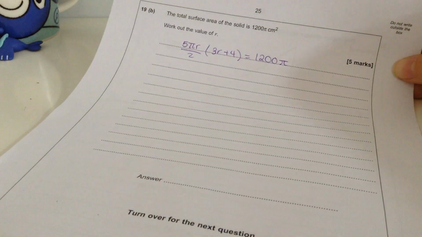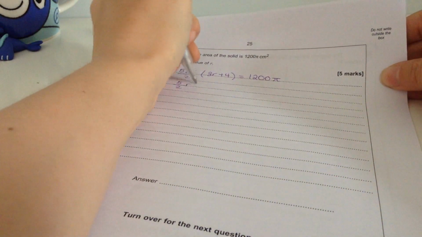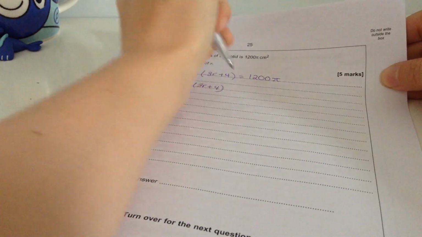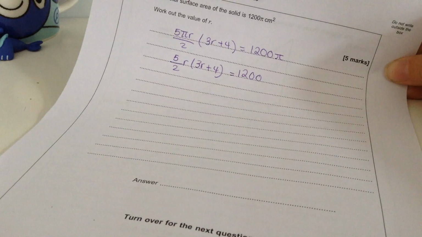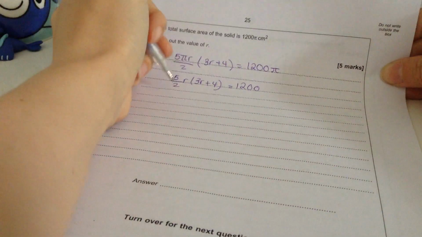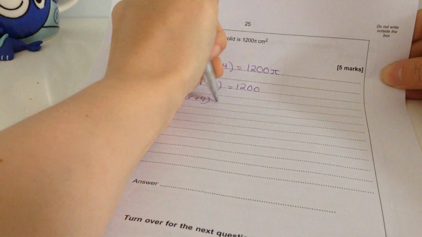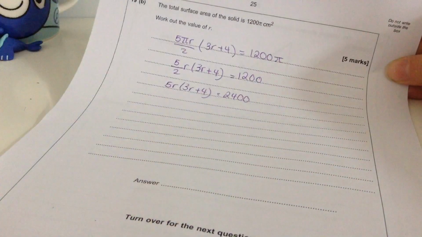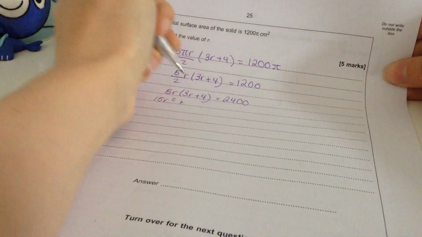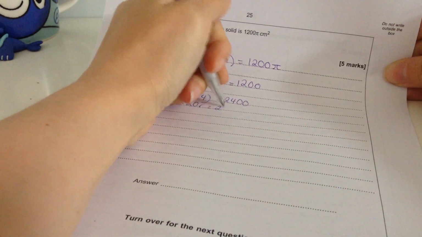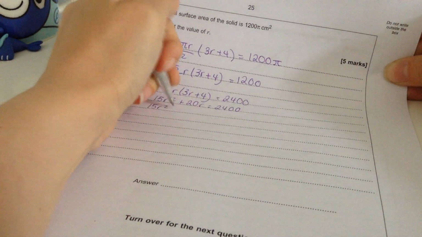Okay, let's just get rid of the pi. So divide both sides by pi. So that way we've just simplified matters a bit. I'm also going to double everything because I don't like fractions. Okay. Let's expand the bracket. Alright, and we've got a quadratic, so I need to make it equal 0 to solve it.